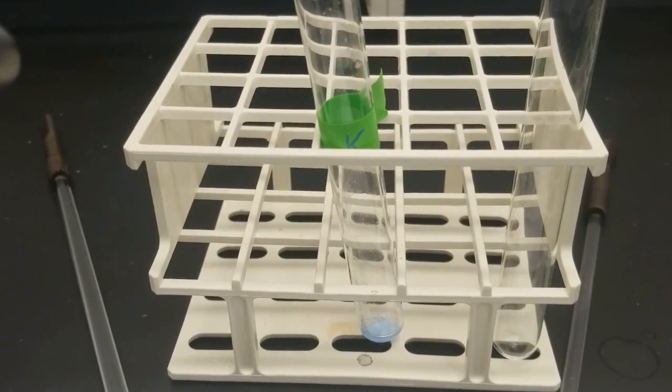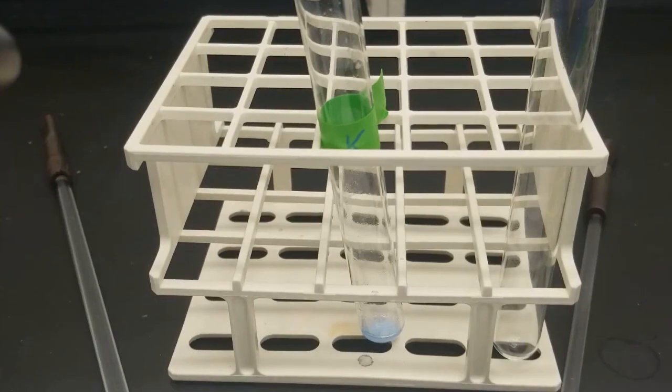Oops, okay, not appears, or disappears, yeah. So precipitate should form and then it should disappear, if I read that correctly. So we got our sodium hydroxide. Take this, see what happens.